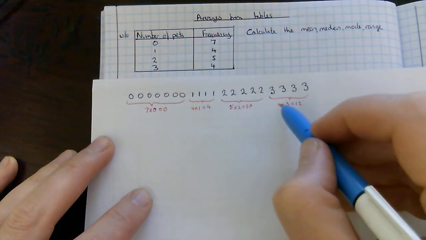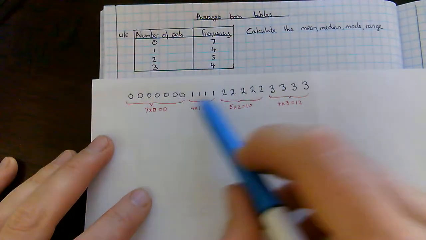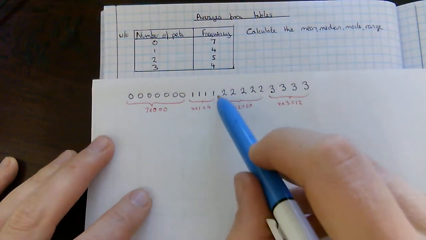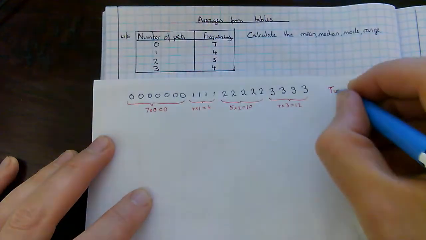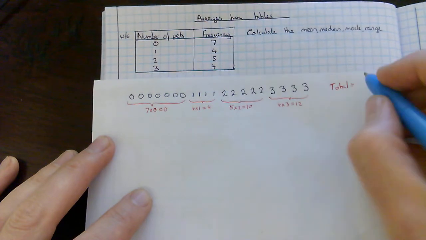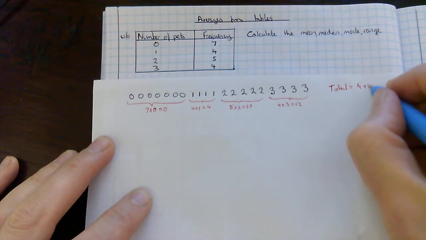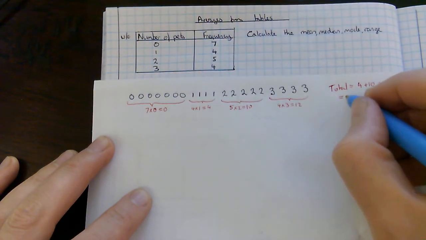So I can do that as a shortened method to think about what my totals are, because if I added all of those numbers together, I would get 4 plus 10 plus 12. So my total is going to be 4 plus 10 plus 12, which is 26.